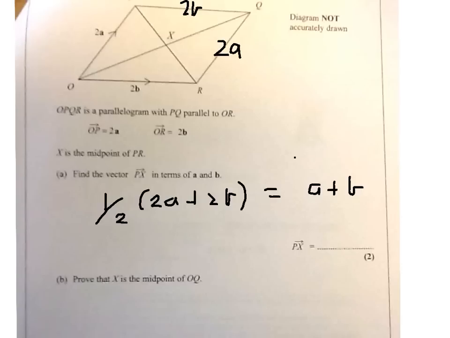Prove that X is the midpoint of OQ. OQ equals 2a plus 2b, and OX equals a plus b, hence the midpoint.